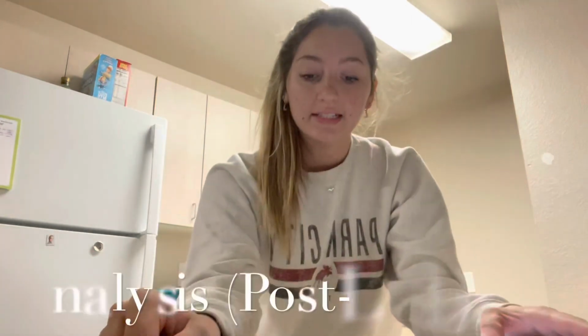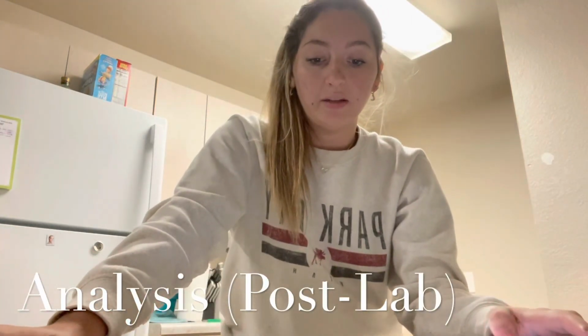Now for my analysis, I found the mass of the solvent was 6.50 grams. Mass of the solute was 1.51 grams. The original was to measure out 1.50, but I did have 0.01 grams extra, so I did put that into my calculations. My experimental freezing point of solvent is 48 degrees Celsius. My experimental freezing point of solution was 27 degrees Celsius. My freezing point depression was 21 degrees Celsius. So that was the difference between my solvent and solution freezing points.